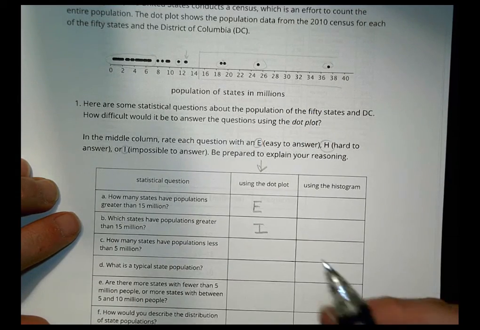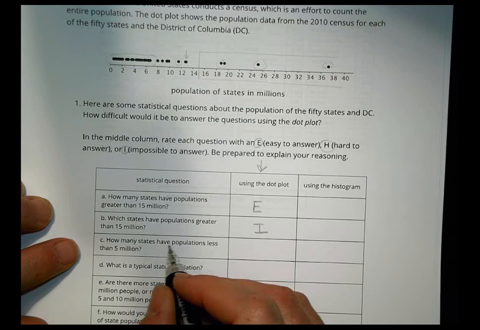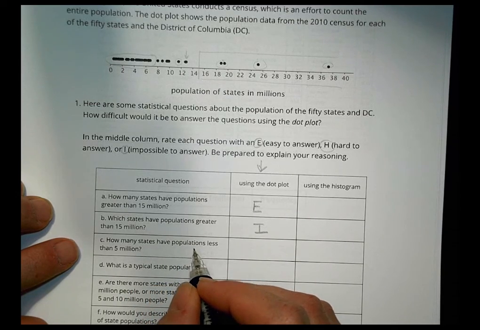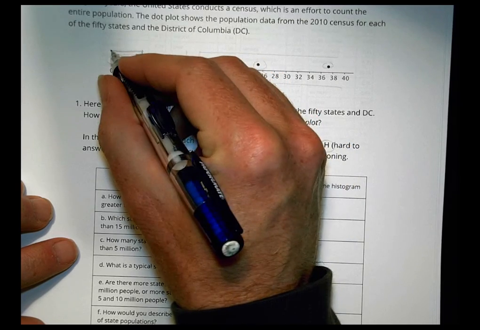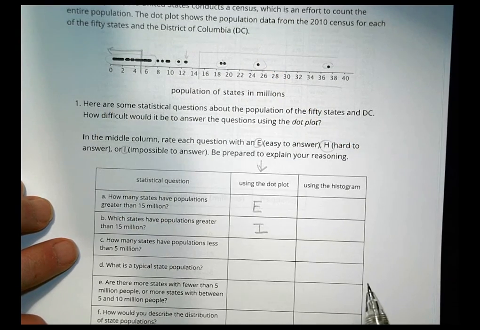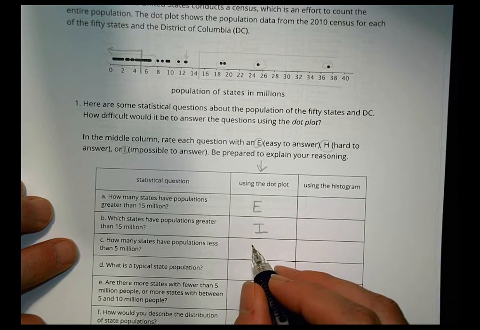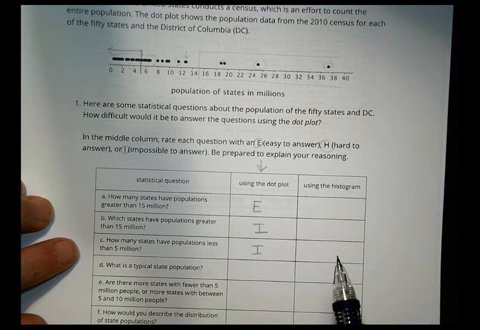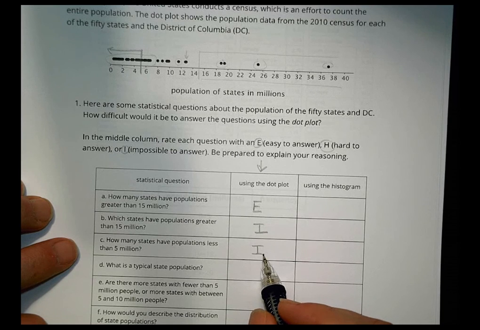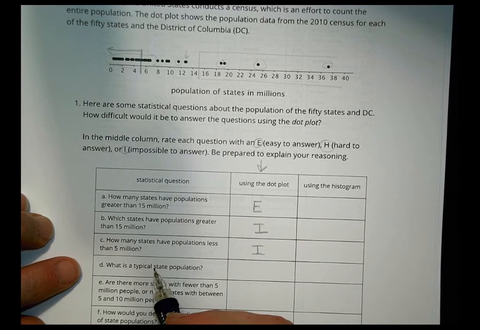It's just a dot. How about how many states have populations less than 5 million? Well, 5 million is right about here. Can I count that up and figure that out? Well, on that dot plot there, I'm going to go with impossible because I can't even tell where one dot starts and one dot ends. That's more than just hard. That's impossible.